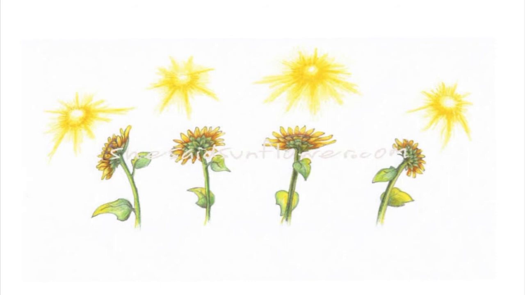As the sun rises in the east direction, in the morning the sunflower will face towards the east direction, and as the day passes the sun changes its direction. So according to the direction of the sun, this sunflower also changes its position and turns its face towards the direction of the sunlight. So this is known as phototropism.